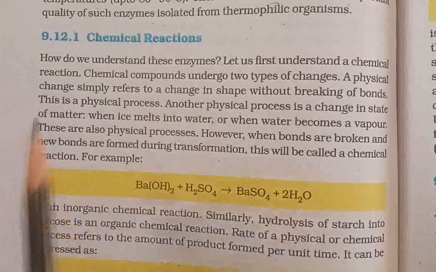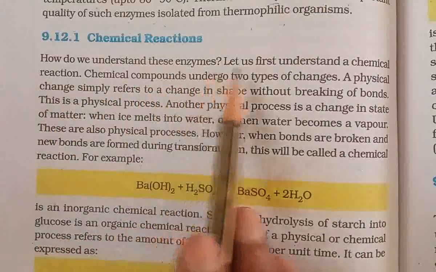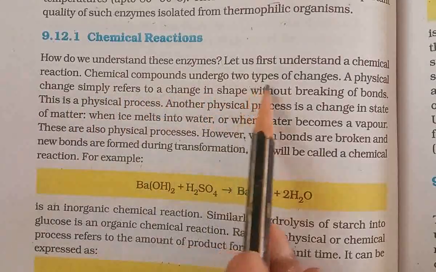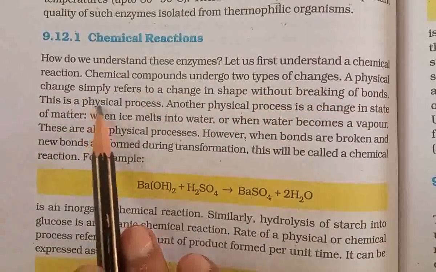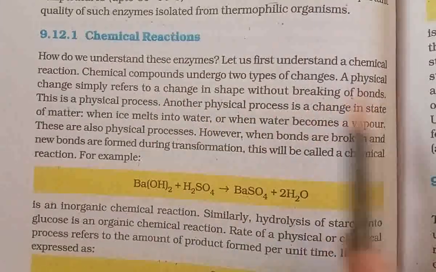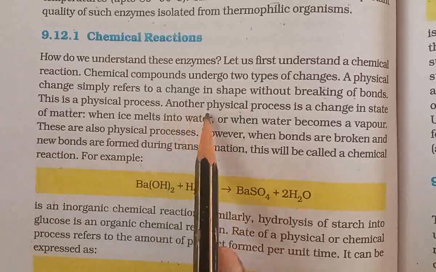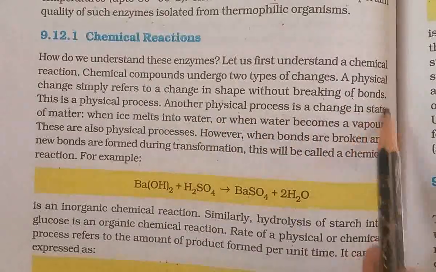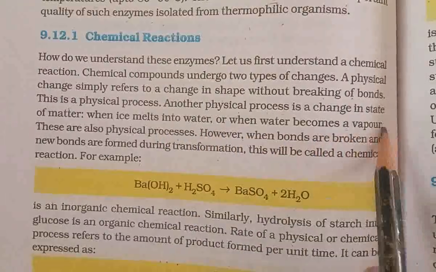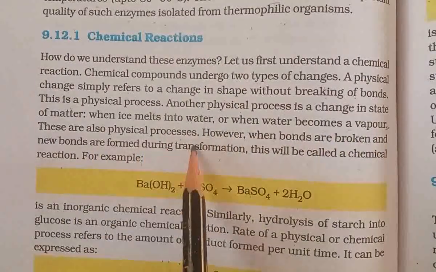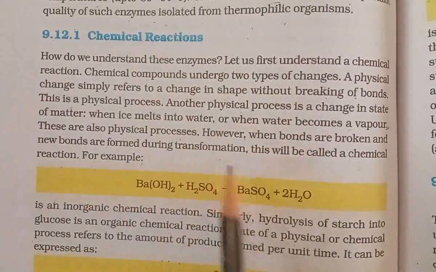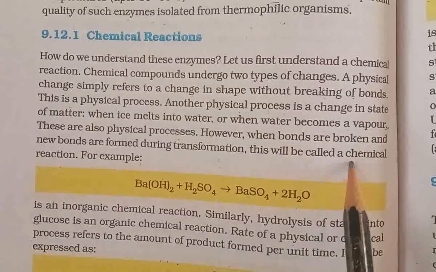Chemical reactions. How do we understand these enzymes? Let us first understand a chemical reaction. Chemical compounds undergo two types of changes. A physical change simply refers to a change in shape without breaking of bonds. This is a physical process. Another physical process is a change in state of matter. When ice melts into water and when water becomes vapor, these are also physical processes. However, when bonds are broken and new bonds are formed during the transformation, this will be called a chemical reaction.